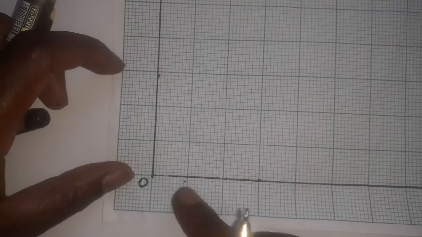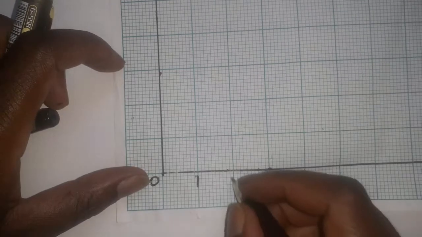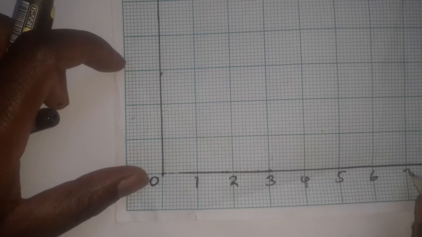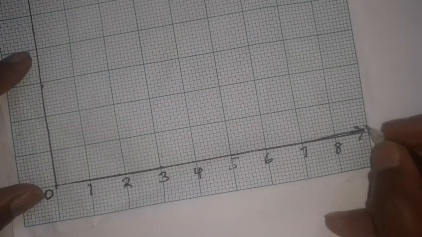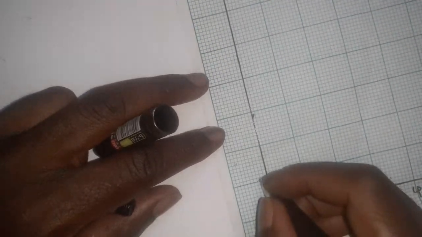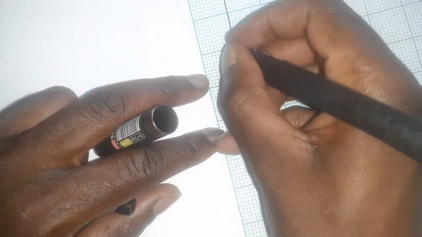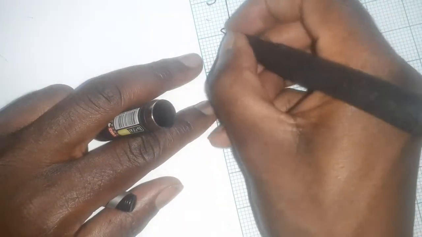So here we can look at the information that we are given and use estimations. So we can say 2 centimeters to represent 1 unit. So if 2 centimeters is representing 1 unit, this will be 1, 2, 3, 4, 5, 6, 7, or 8. And remember that this is our x-axis. Then here we have 1, 2, 3, 4, 5, 6, 7, 8.